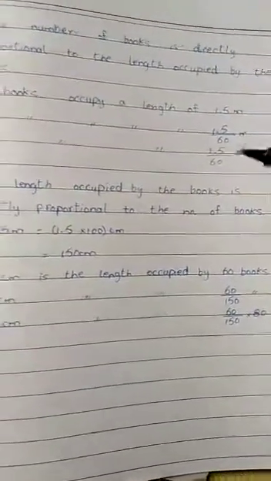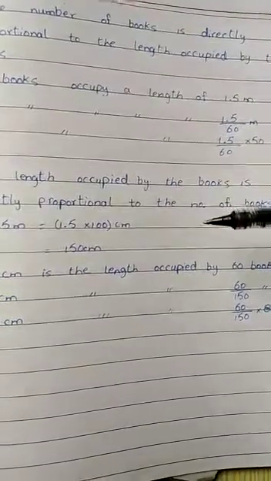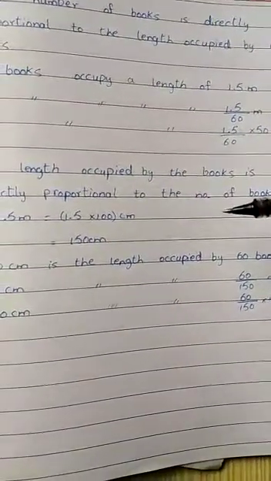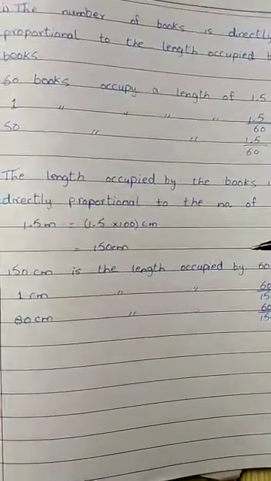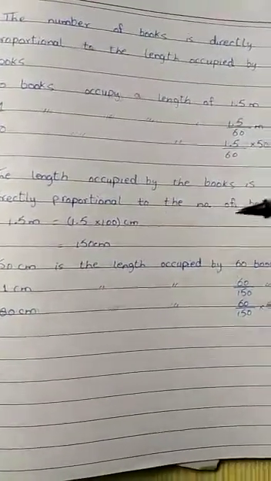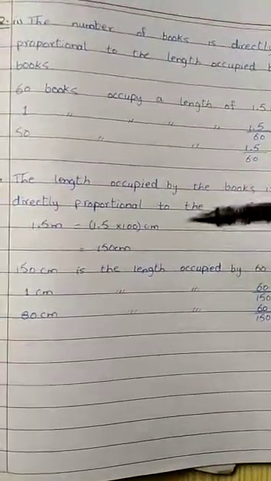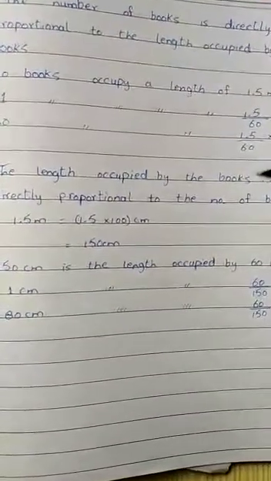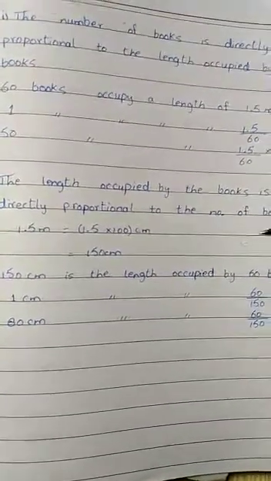Now in part 2, the number of such books needed to completely occupy a shelf that is 80 centimeters long. Now we are going to find out the number of books. So the length occupied by the books is directly proportional to the number of books. And in part 2, the length is given as 80 centimeters.